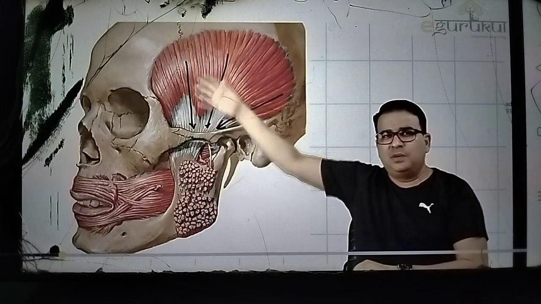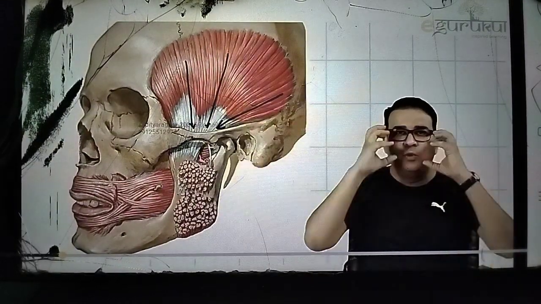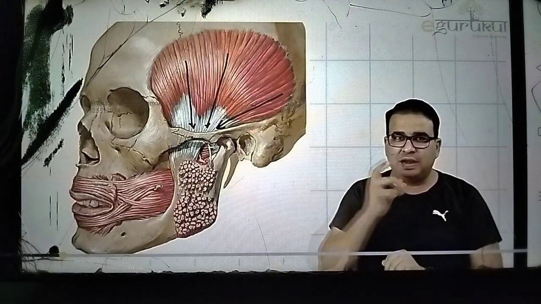These 2 fibers, the one which is vertical and oblique, when these fibers contract, obviously they will pull the mandible above. Pulling the mandible above means what? Closing of mouth. That is elevation of mandible. Closing of mouth or elevation of mandible is done by this.